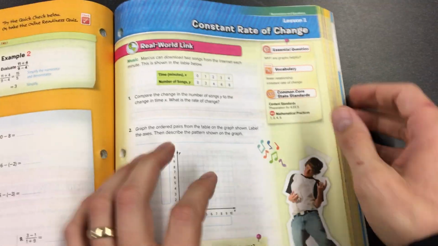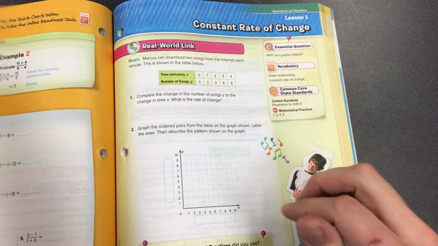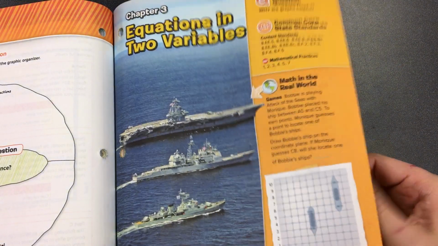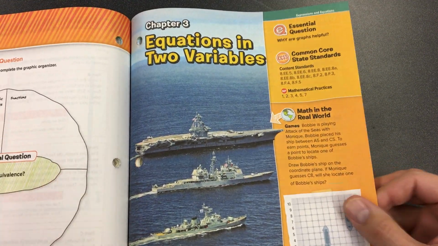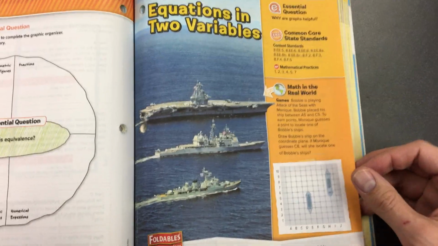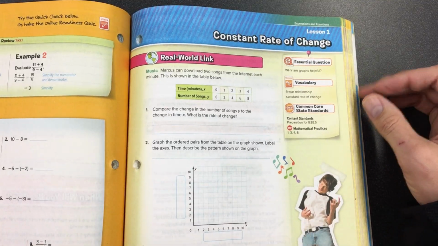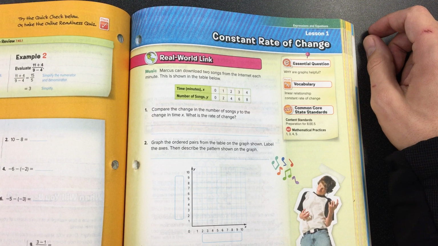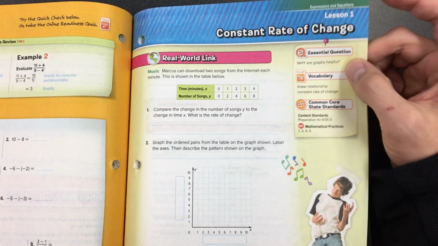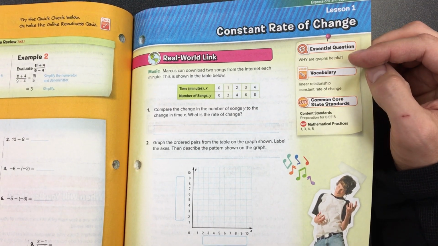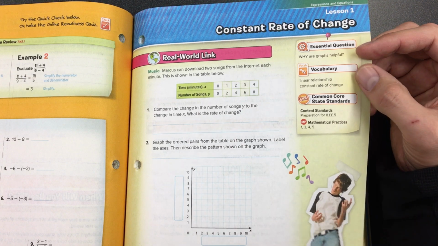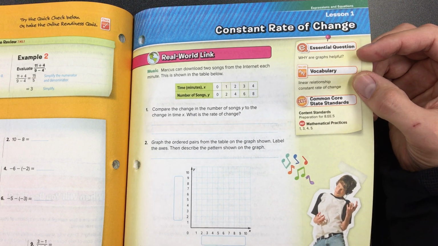Today we're going to talk about Chapter 3, and Chapter 3 is all about equations in two variables. This is not actually the easiest thing to do, but we're going to do the best we can. Today we're going to start out with the constant rate of change. We're going to take 2 days to talk about the constant rate of change. We're looking for some information on why graphs are helpful, and we got some vocabulary in this one, a linear relationship, and then constant rate of change. We're going to talk about both of those today.